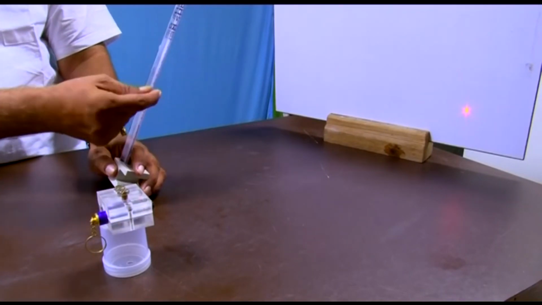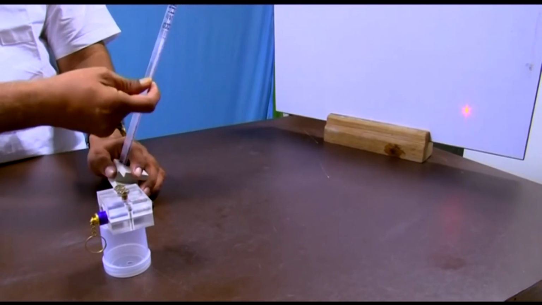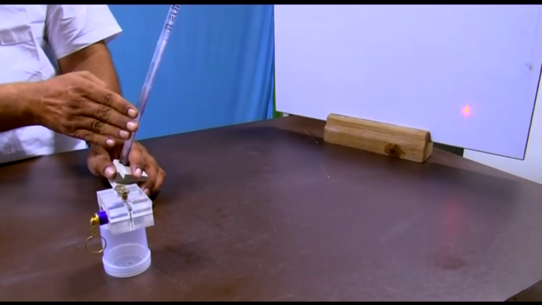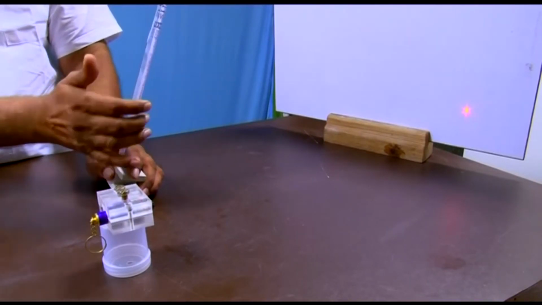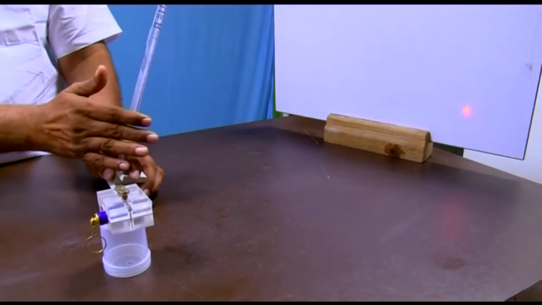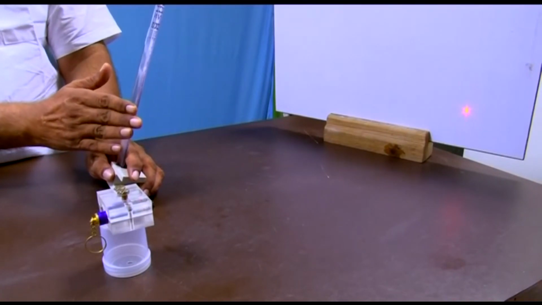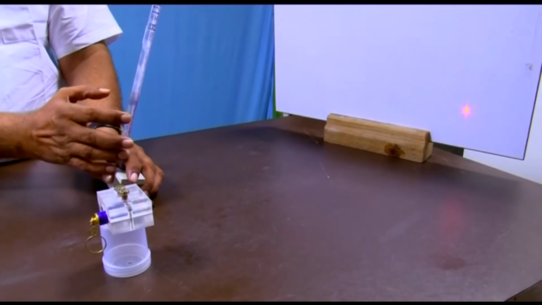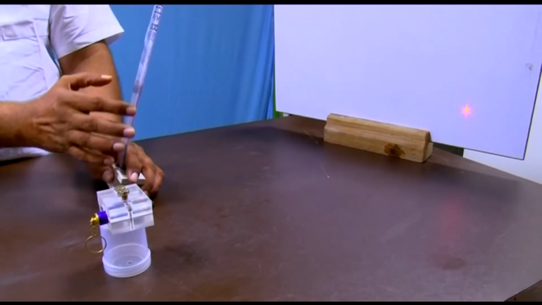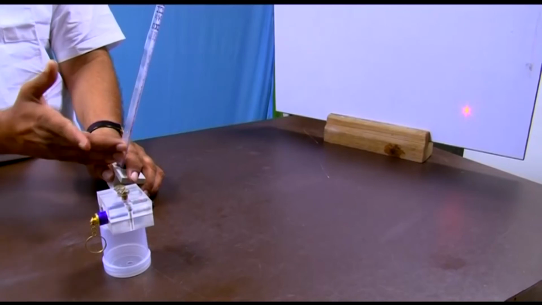So if you just consider this part near the edge, you have two surfaces, one surface and the other surface, and they are at some angle. And if there are two surfaces at some angle, and in between those two surfaces you have a homogeneous transparent material, that is a prism.